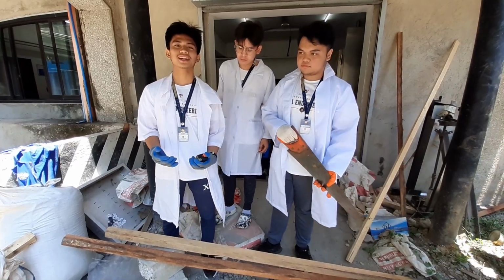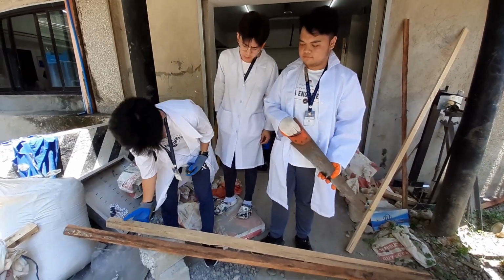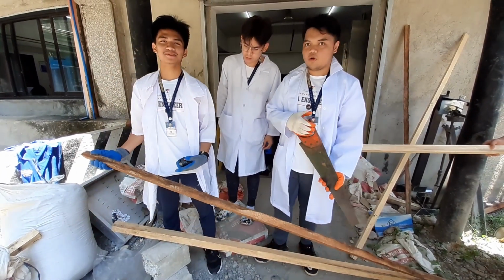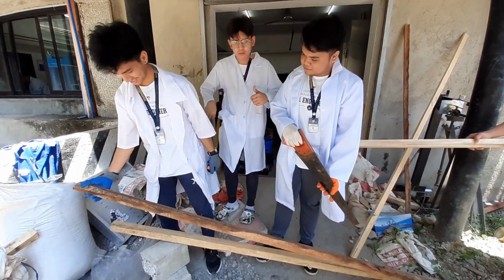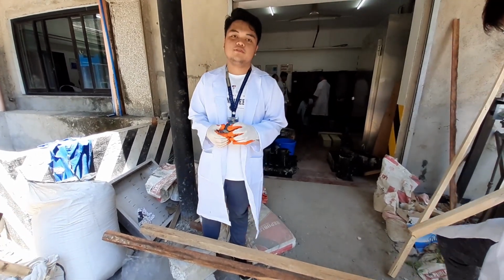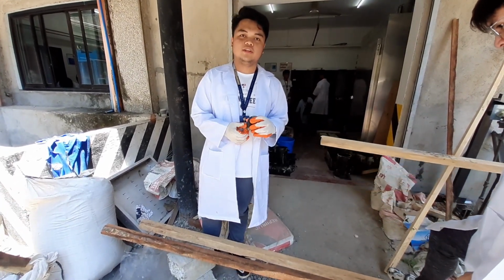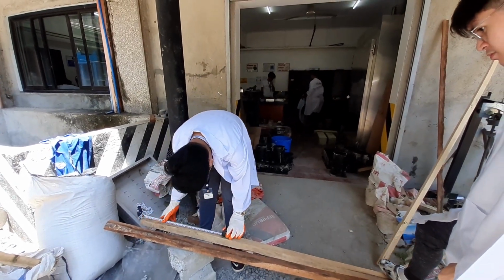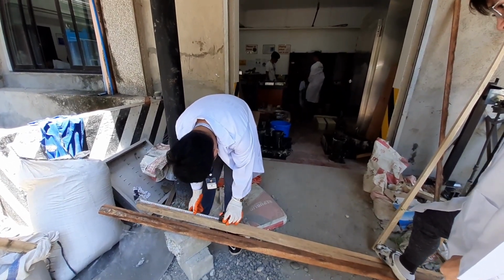First, we're going to classify the wood. This is Gemelina wood, and this is Coco lumber wood. Now I am going to measure each of the wood by 38 cm and cut it. Got it.